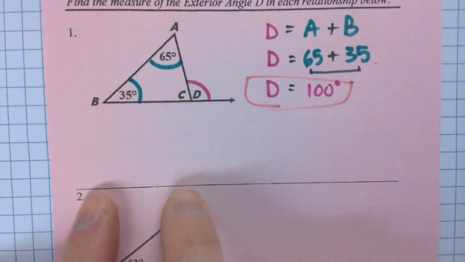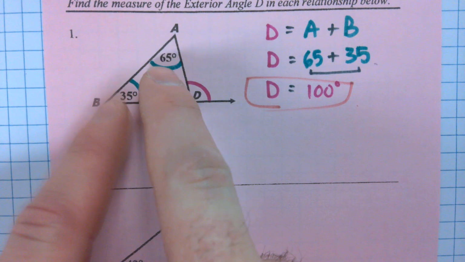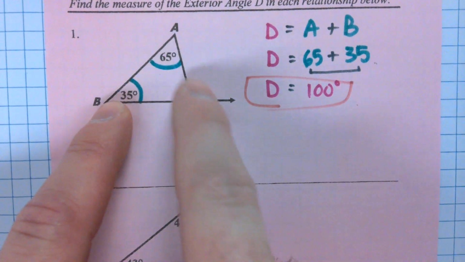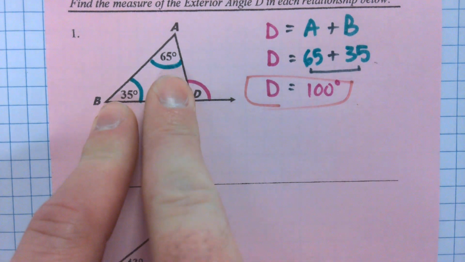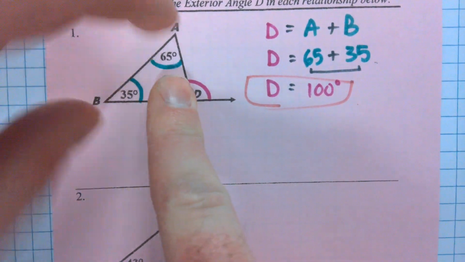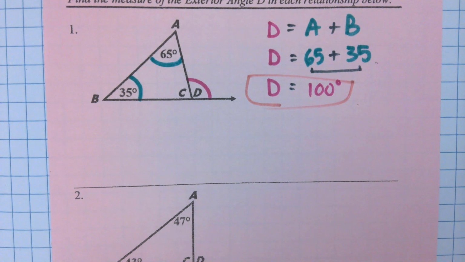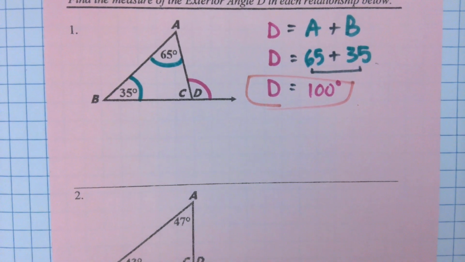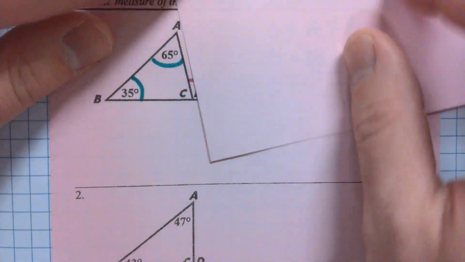The key thing here is we want to be using the remote, the far away interior angles. Angle C is always going to be notched right up next to my exterior angle. We want to ignore that and take the two angles that I do see, 35 and 65. Now let's think about this from the triangle sum theorem that we just finished talking about.